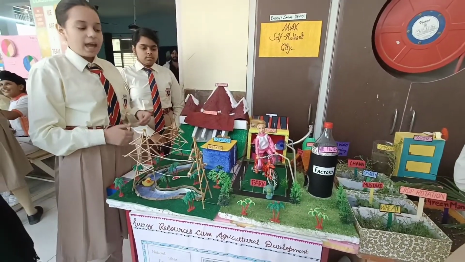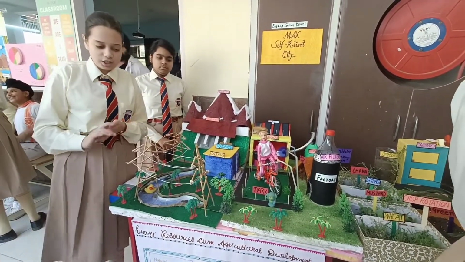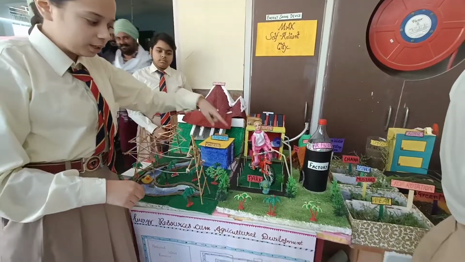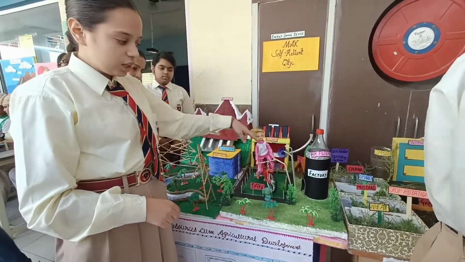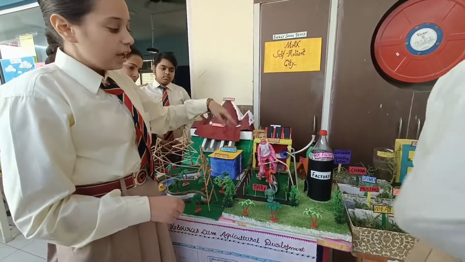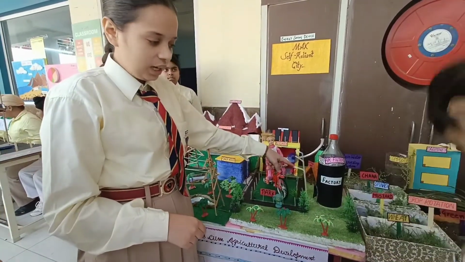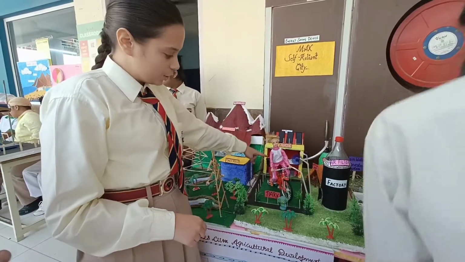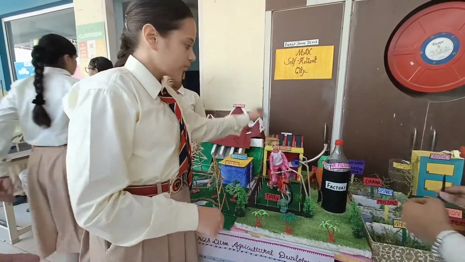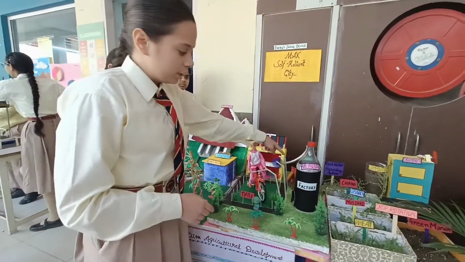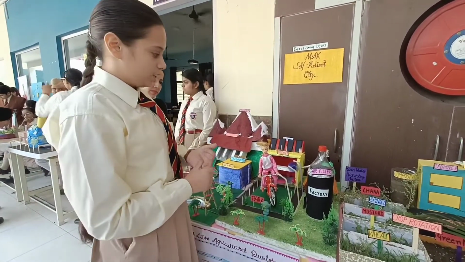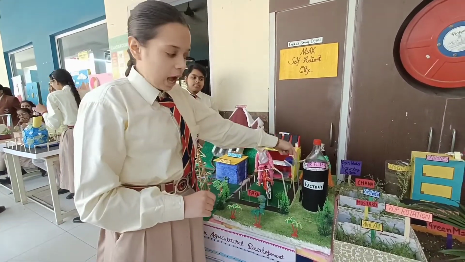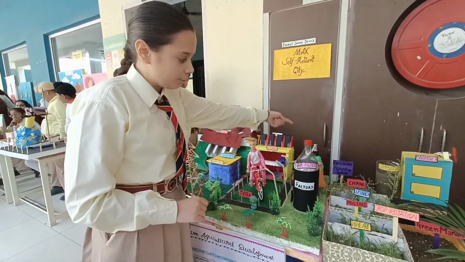Now, coming on to the second part, this is the residential area of the city. In this, we are trying to show that people come to the park for cycling. The electricity is generated from cycling and is used for street lights and is also stored in the battery.